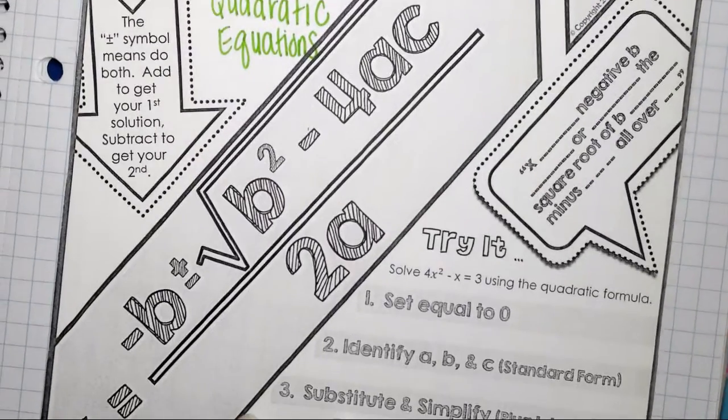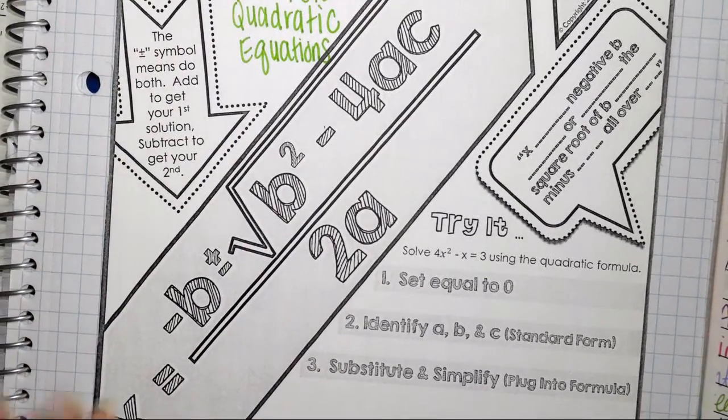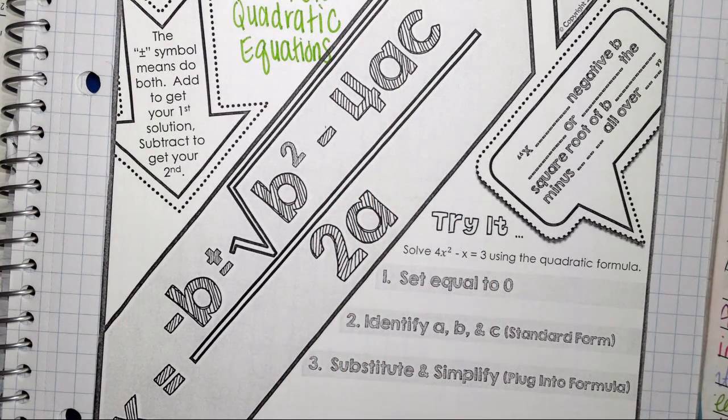Alright, so this is the quadratic formula. X is equal to opposite B plus or minus the square root of B squared minus 4AC all divided by 2A. And there are songs for this to help you remember.